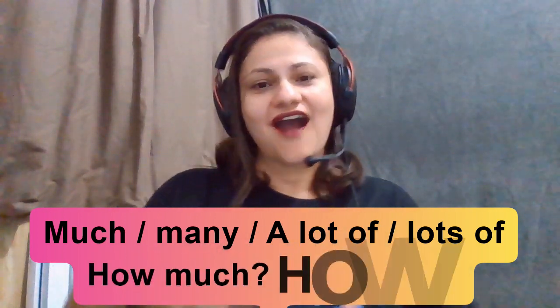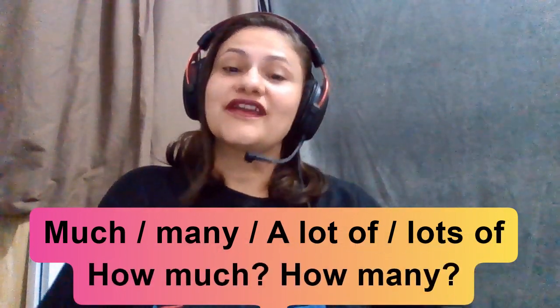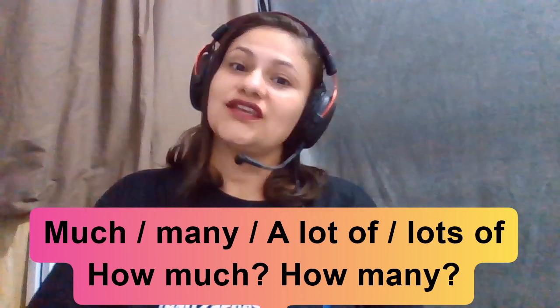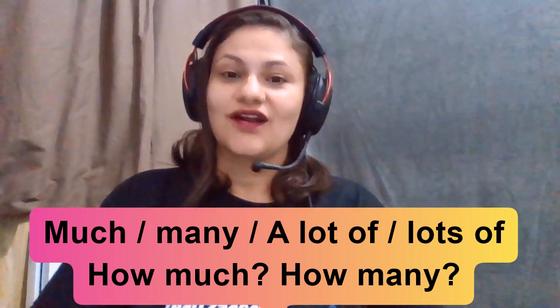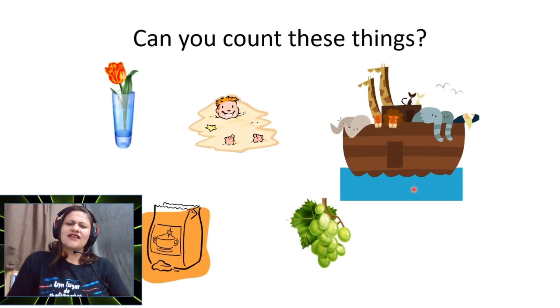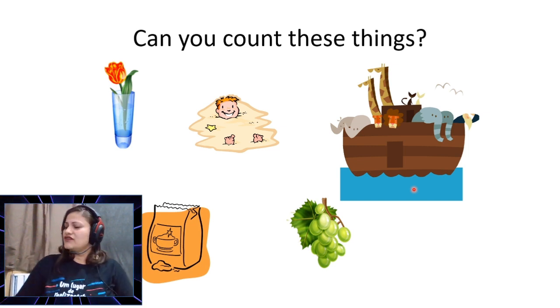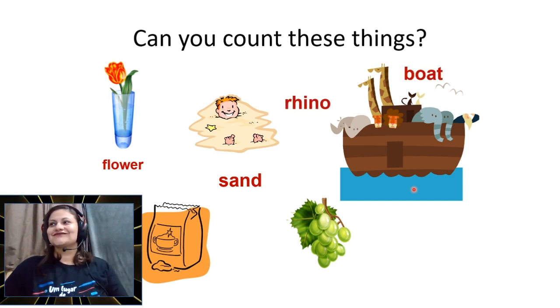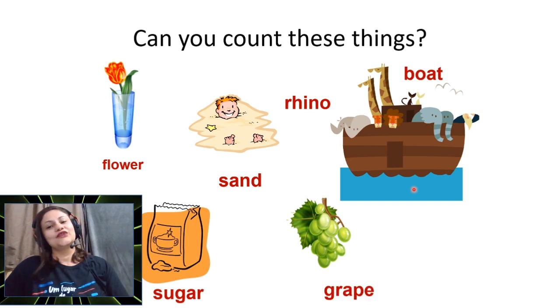Now you know the count nouns and non-count nouns. You can use these words with them. Let's see. Can you count these things? We have here flower, sand, rhino, boat, sugar, and grape.